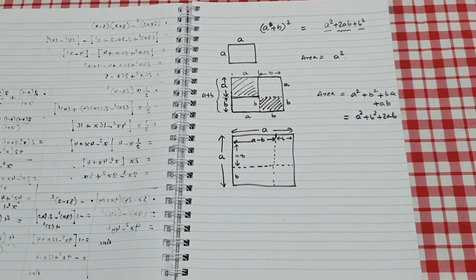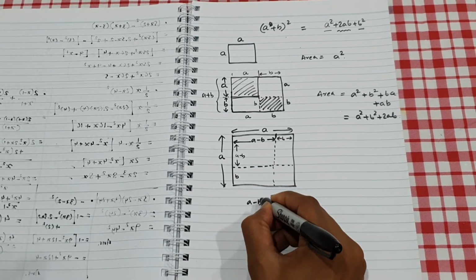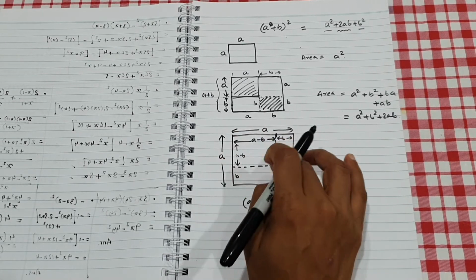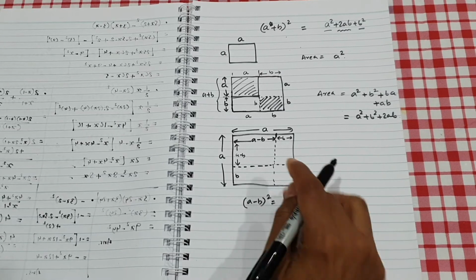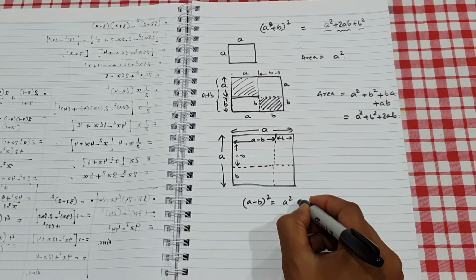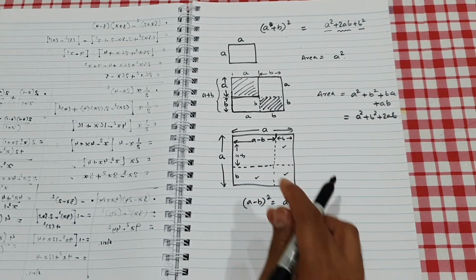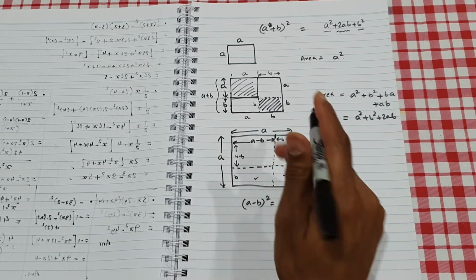How do we do it? So (A minus B) whole squared should be equal to the larger square, which is A squared, A times A, minus this, and this. From the larger square's area, if I subtract these three, I should get the smaller one.